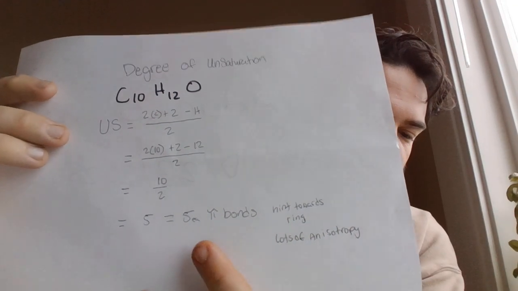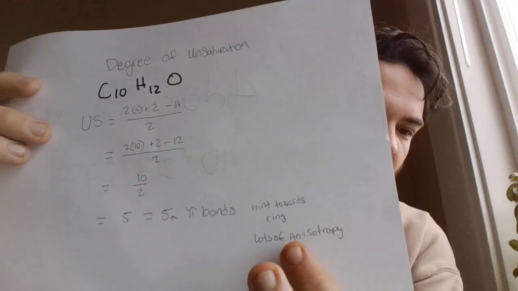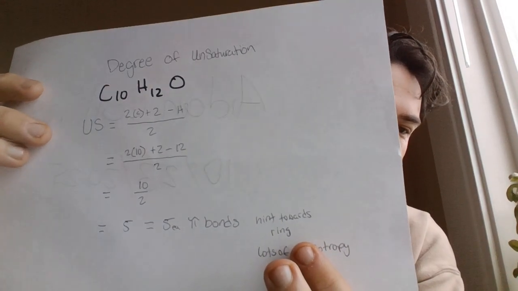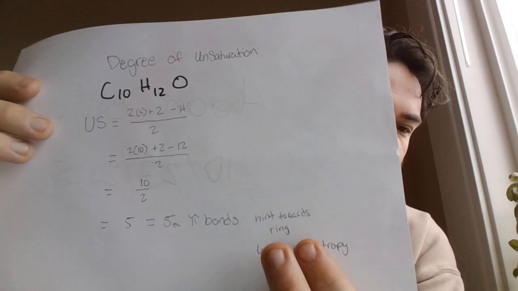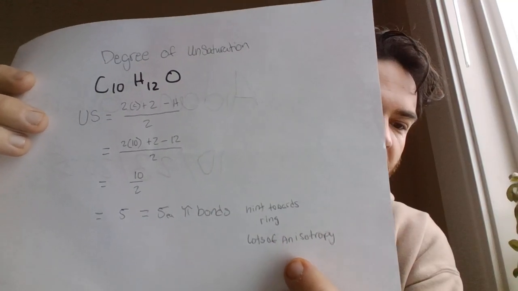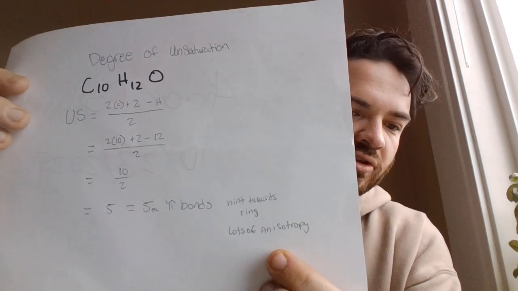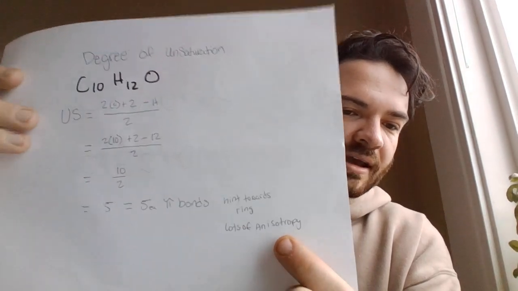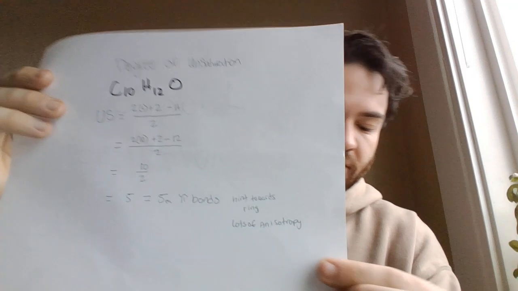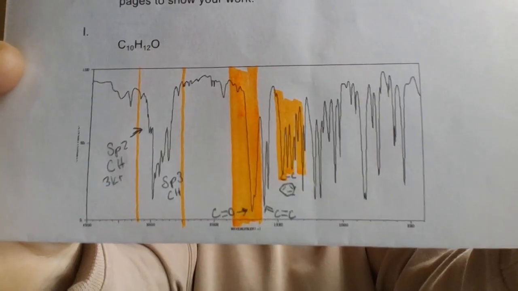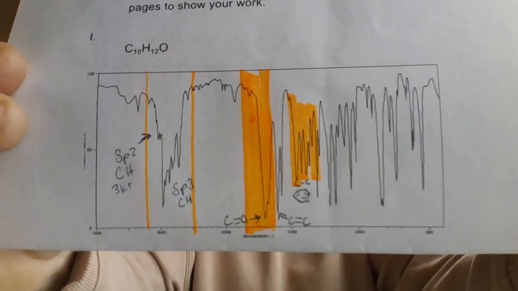Knowing that there are 5 pi bonds hints us towards a ring of some sort, and a lot of chemical shift, and a lot of anisotropy and polarity between the carbons in that ring and the functional groups attached to it. So the next thing after calculating the degrees of unsaturation was to look at the IR spectra that was given to us.